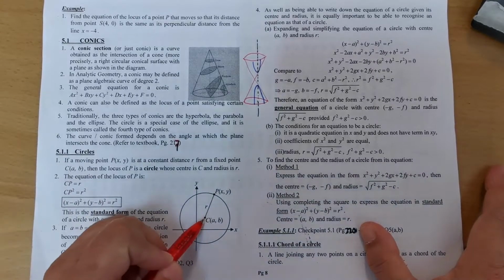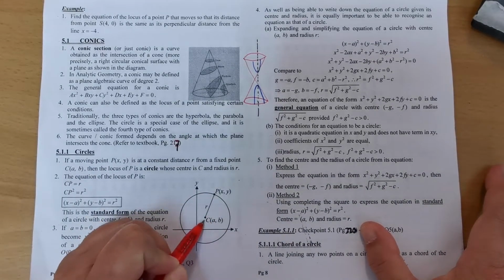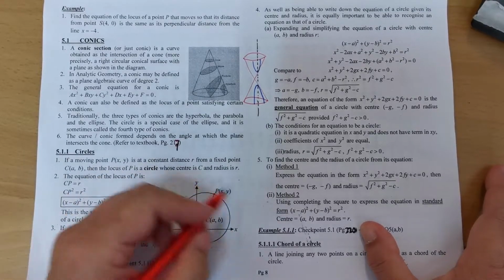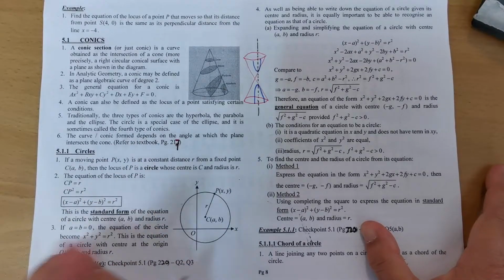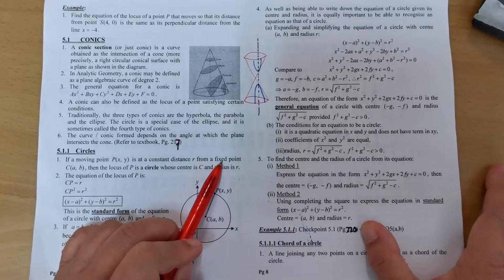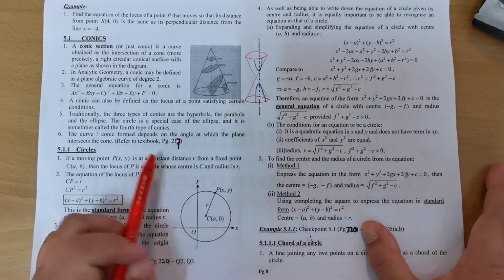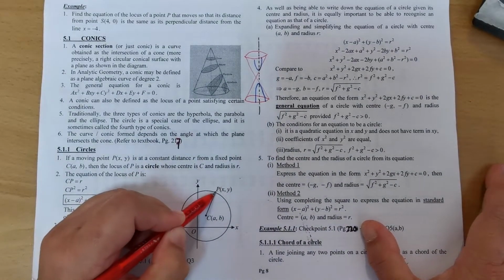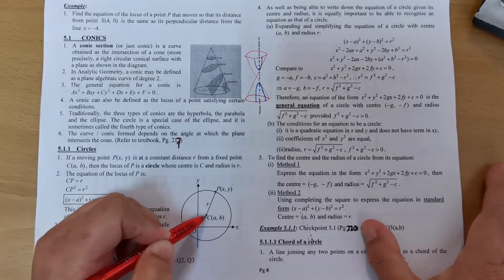So let's say I have a fixed point, which means I know the coordinate. P is moving. No matter where P moves, P can move here and there, but it follows one condition: its distance from the fixed point is always a constant, meaning always the same. Therefore, when P is here, the distance of it from C is R.